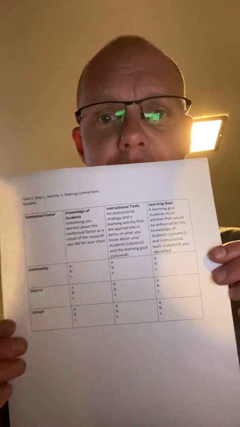And that's okay. I just want you to have gone through this process so that you feel comfortable with it. The next thing is Task 1, Step 1, Activity 1, Making Connections. Within this, I've made a table, and it's got community, district, and school. Each one of them has listings in there, A, B, C, and D. It starts with your knowledge of students, right? So something you learned about this contextual factor as a result of the research you did for your chart, okay?